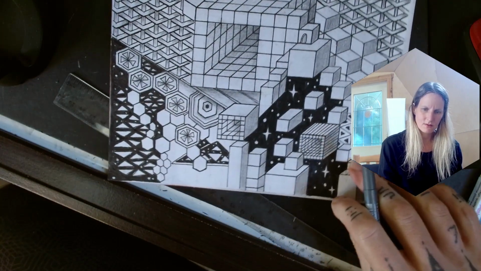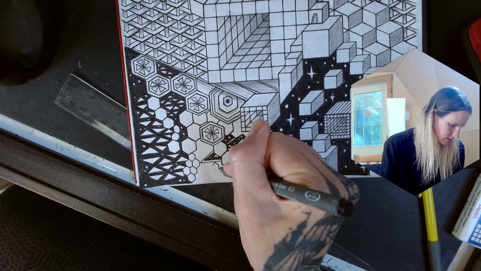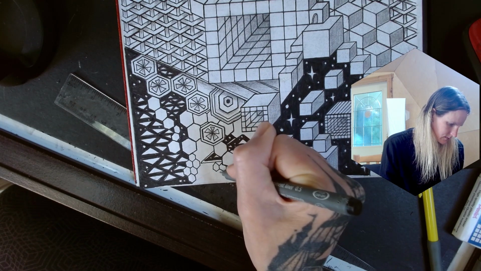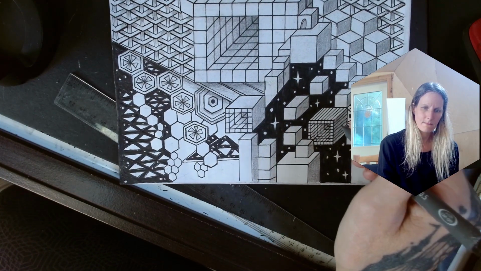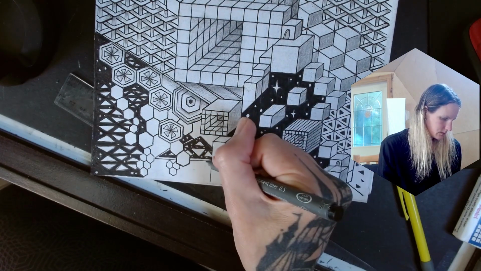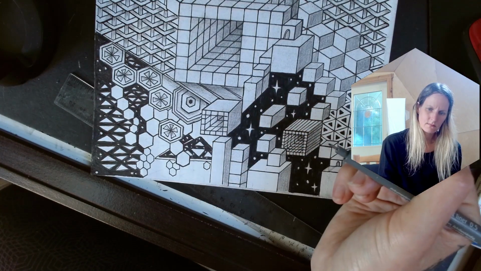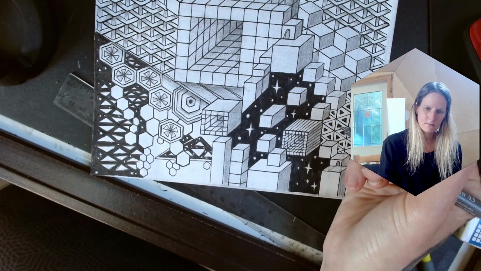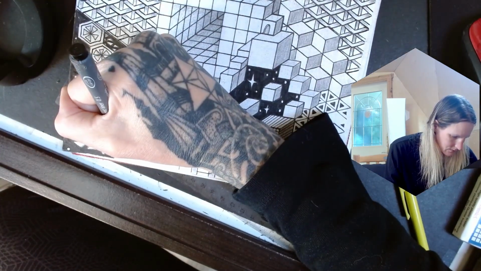Okay, now what do you want to do in here? Hexagons, more hexagons, maybe some more little ones, so it's not all solid black. A couple there. Yeah, that's nice. Maybe one or two here. Maybe one up here. Give it some detail. Okay, now triangles.